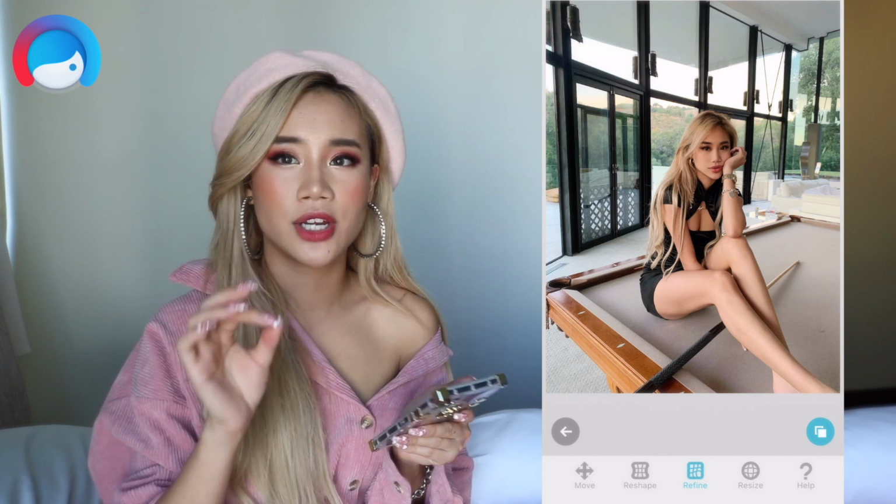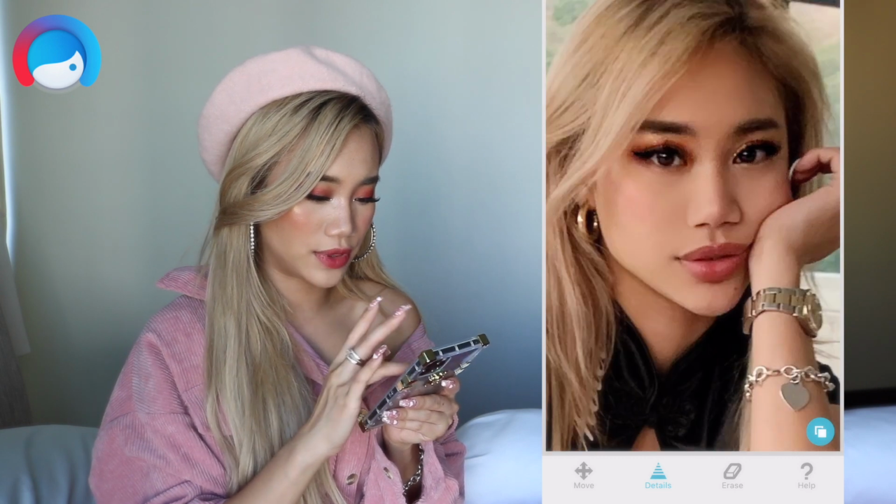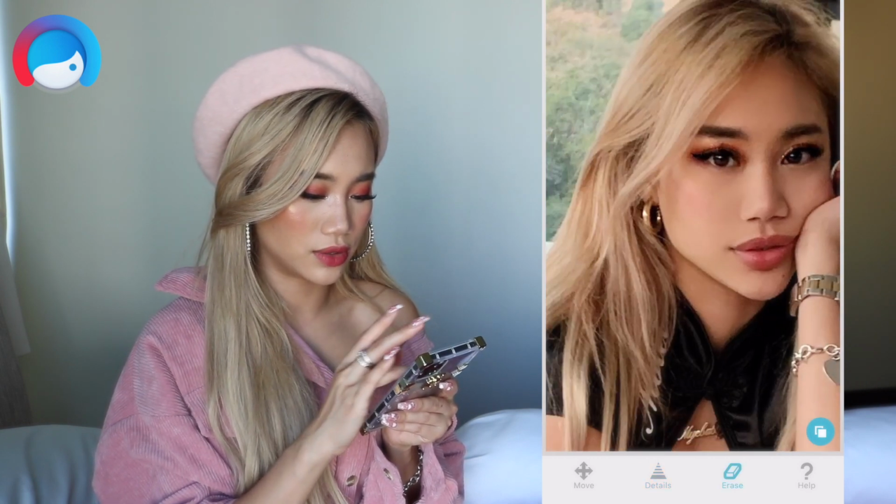In this picture, I don't like the way my arm looks. I try to use the reshape feature the least because I still want to stick to how I look like in real life. I do minor edits on various parts and then I go into details and I detail my eyes. And make sure you are careful with the under eyes because you don't want to look like you have super eye bags.